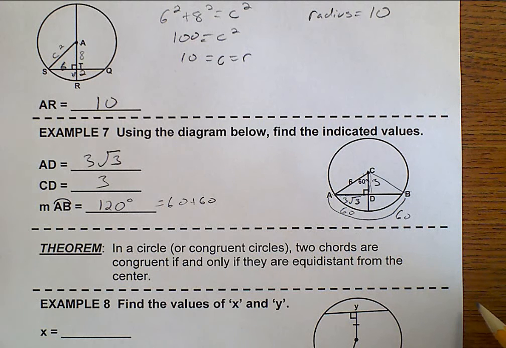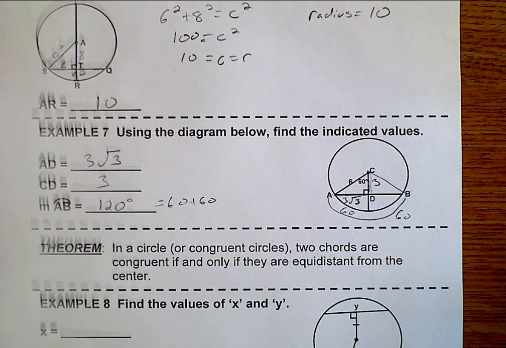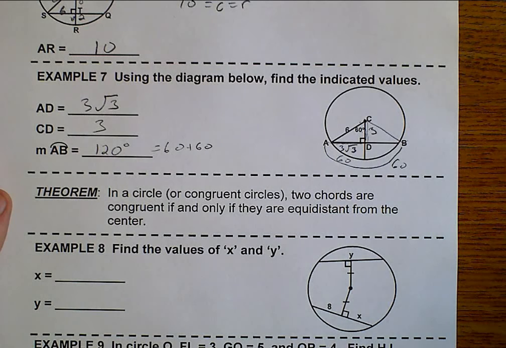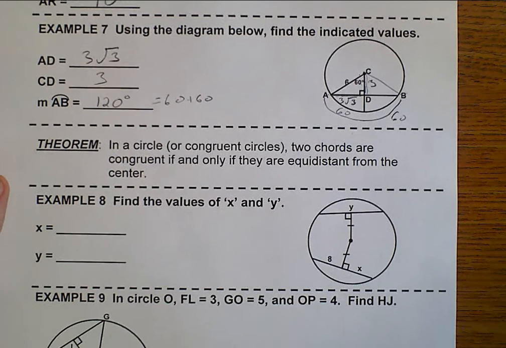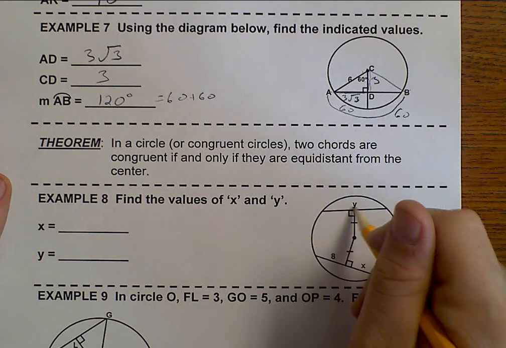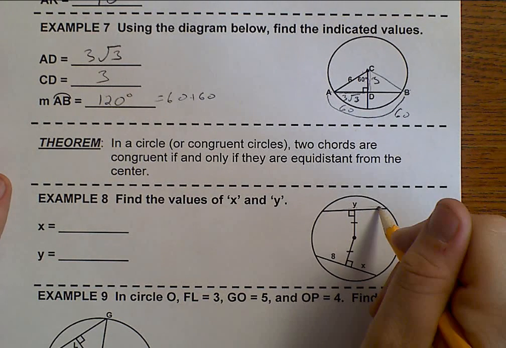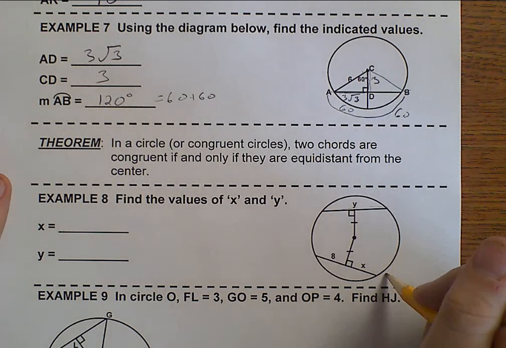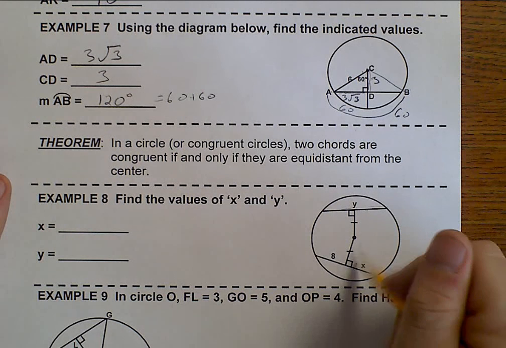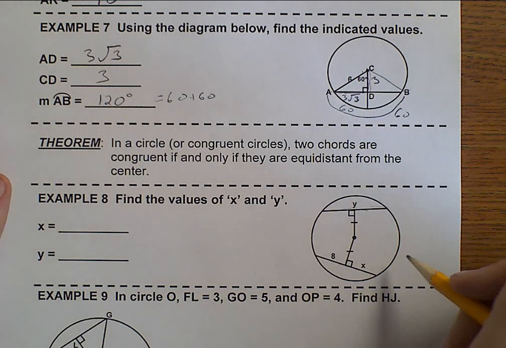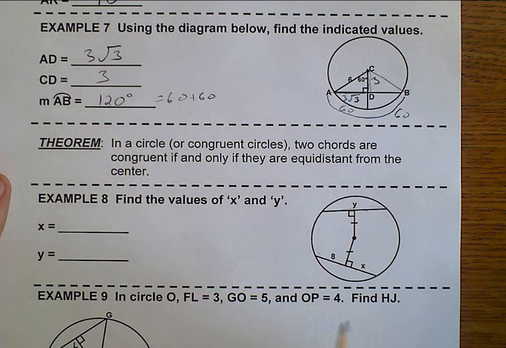So we've talked about two theorems. We're going to go ahead and introduce a third theorem. And that says, in a circle or congruent circles, two chords are congruent if and only if they are equidistant from the center. So that means because this chord is the same distance as this chord, we know that these two chords are the same. So this is 8. Because this is perpendicular, this bisects.